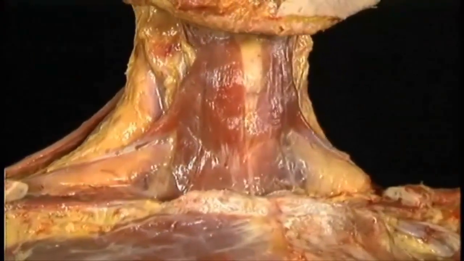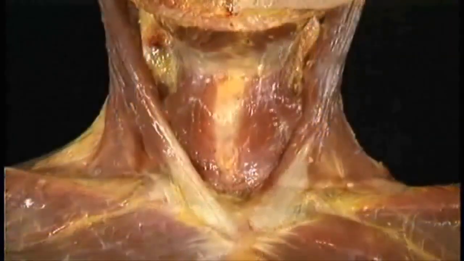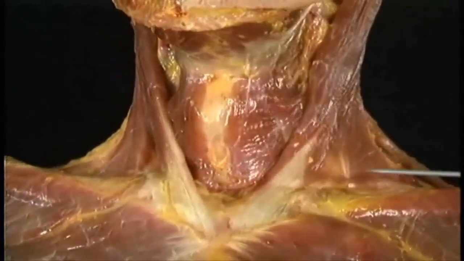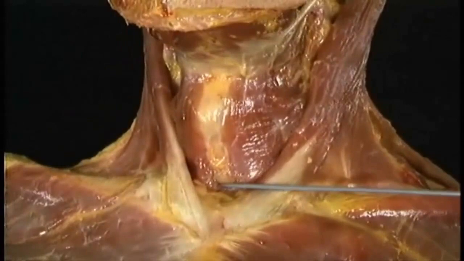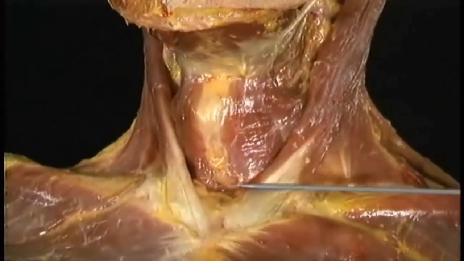Finally, we'll return the clavicles and the sternocleidomastoid muscles to the picture. In looking at the intact neck, it's useful to remember that when the neck isn't extended, the bottom of the cricoid cartilage may be no higher than the top of the clavicle.